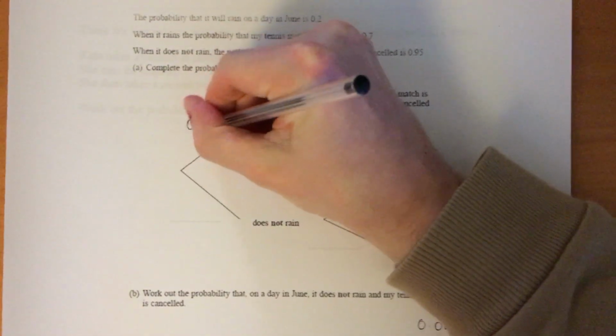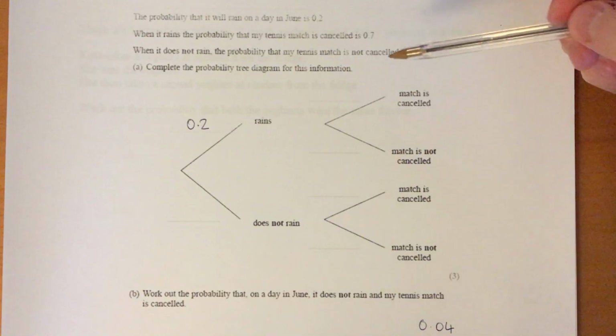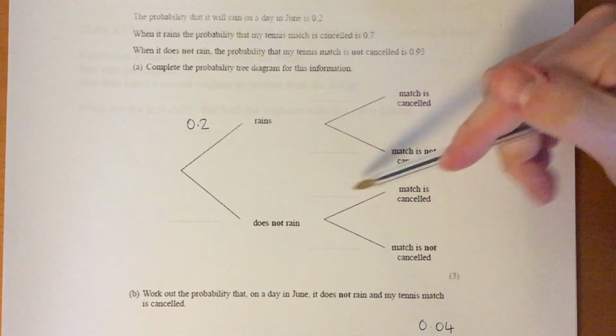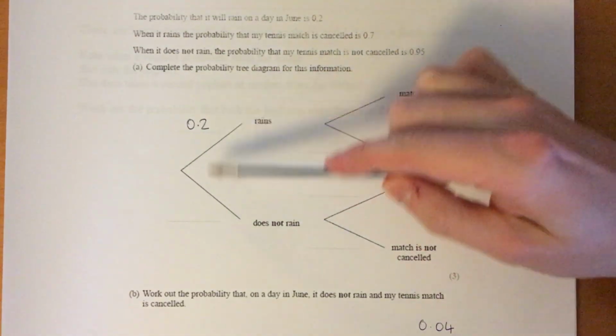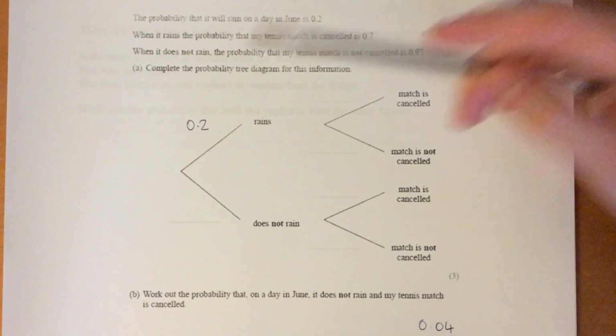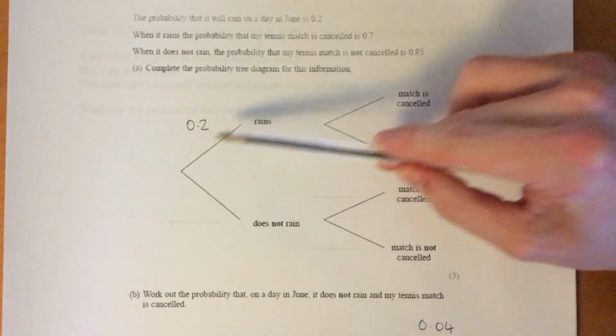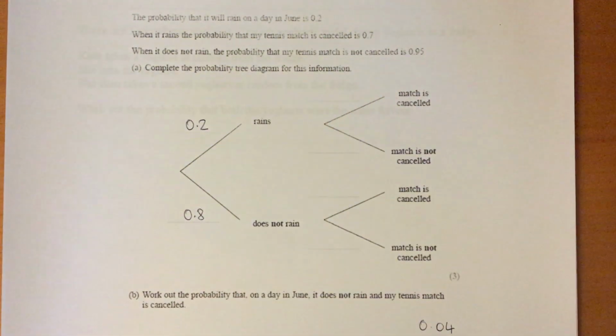So the probability that it will rain on a day in June is 0.2. So therefore, I'd put 0.2 in here. When it rains, the probability that my tennis match is cancelled is 0.7. Now, straight away, it's gone off to this next bit here. When I read this question, I want to fill in everything I can about what I know with probability already. Now, I know if there's 20% chance of it raining here, automatically makes it an 80% chance of it not raining. So that becomes 0.8.